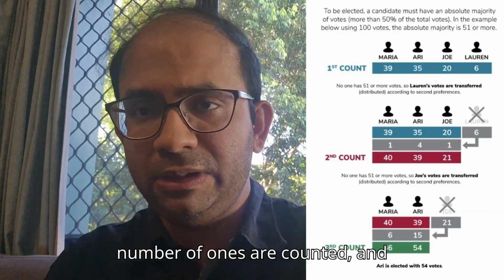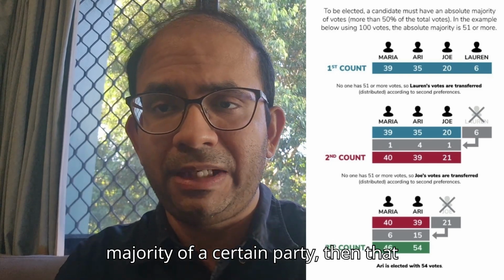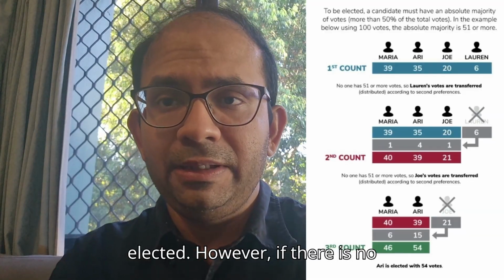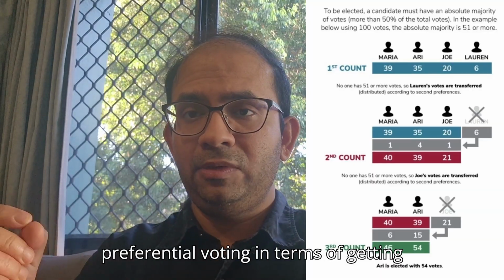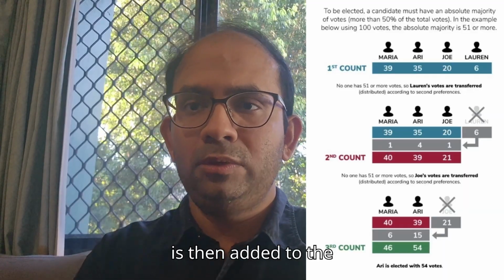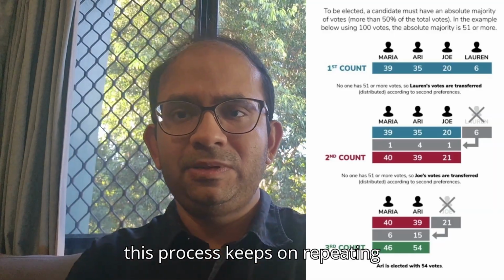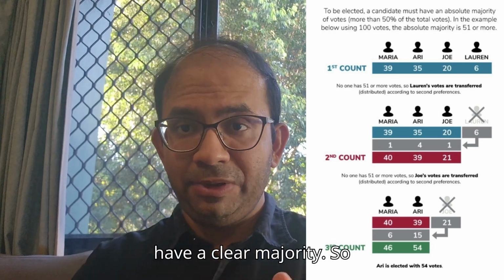First, the number ones are counted, and after that, if there is a clear majority for a certain party, then the candidate of that party is elected. However, if there is no clear majority, then the party with the least number of first preference votes is eliminated, and their count is then added to the party which is next in preference. This process keeps on repeating until we have a clear majority.